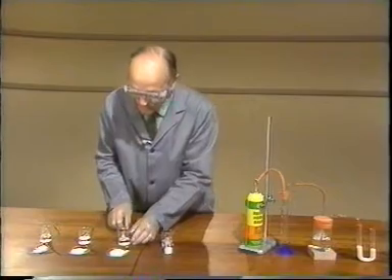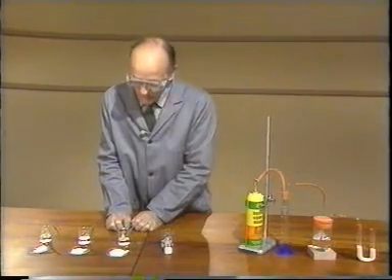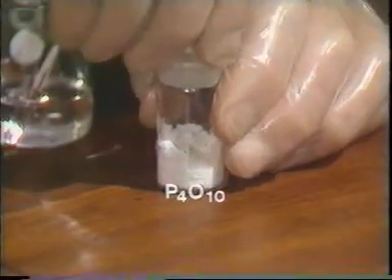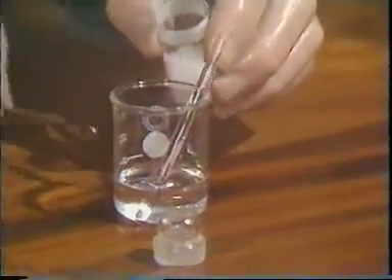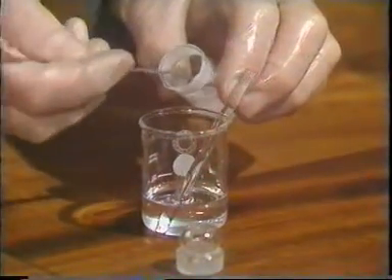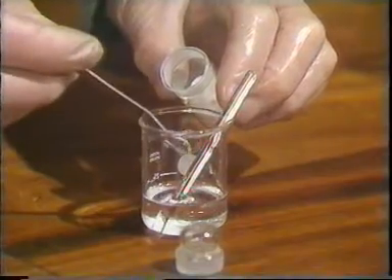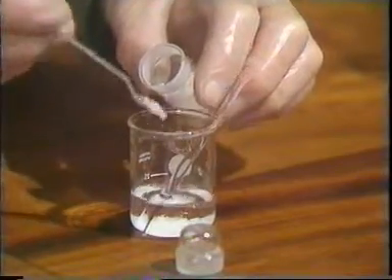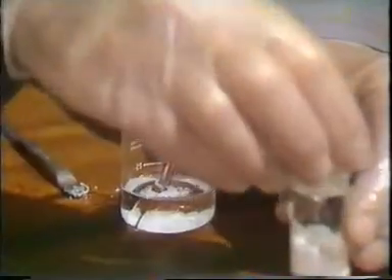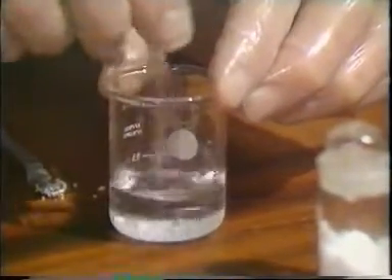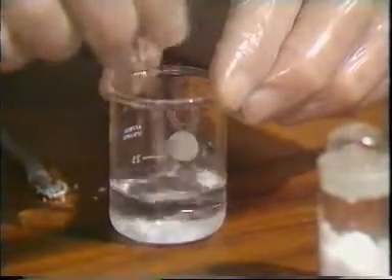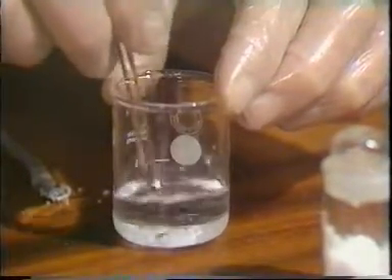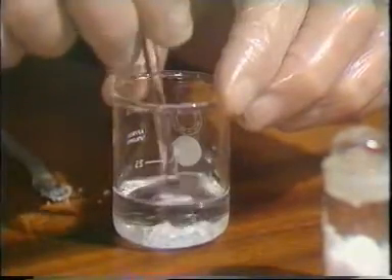So this is a compound that dissolves neither in water nor in hexane. Now I'll try phosphorus pentoxide. No sign of any reaction this time, but when we stir this, it looks as though perhaps some of it has dissolved.